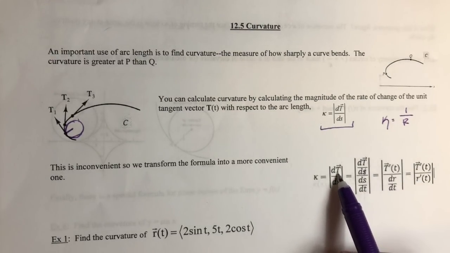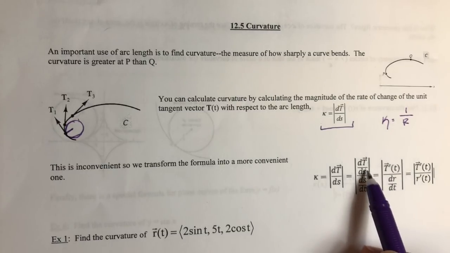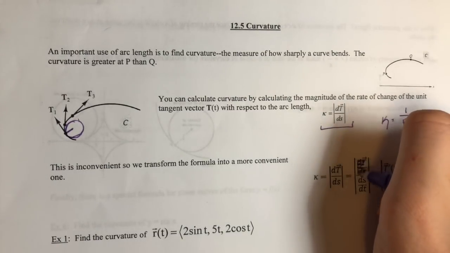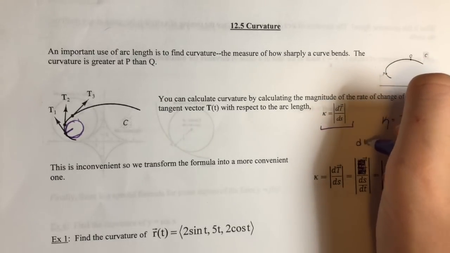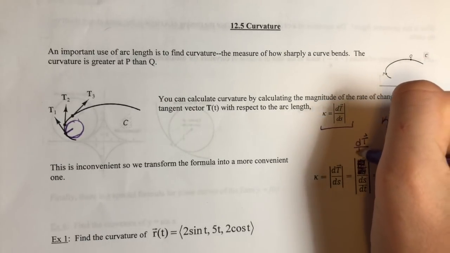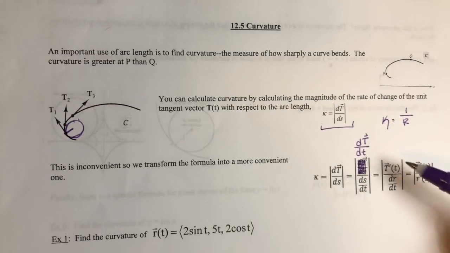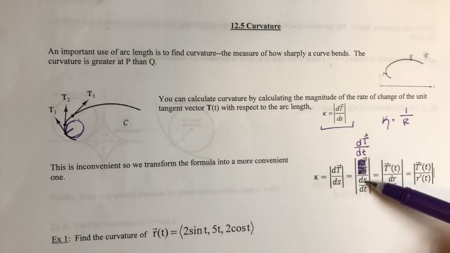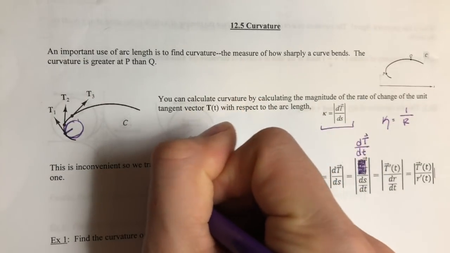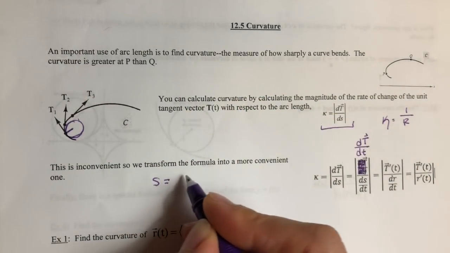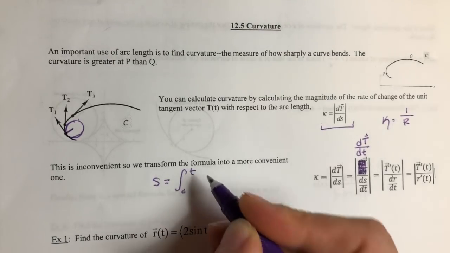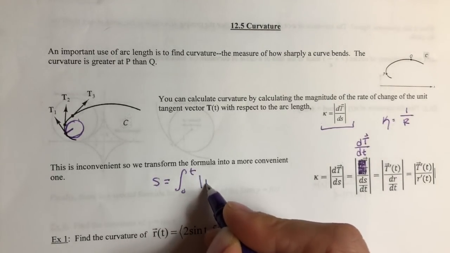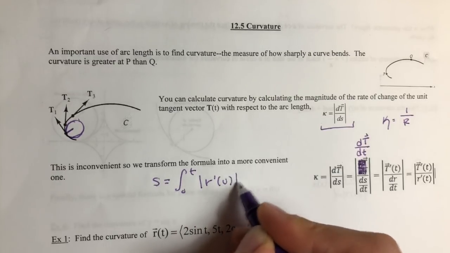So if we start with the rate of change of the tangent vector with respect to arc length, I messed up a little bit on the key here. If you want to fix this in your notes, this should be the derivative of the tangent vector with respect to time. Thinking about fractions here, you can see how this would be equal to the derivative of the tangent vector with respect to time over the derivative of the arc length with respect to time. When we were talking about arc length, remember we had our arc length formula, s equals the integral from some initial point to t of the magnitude of r prime of u, du.